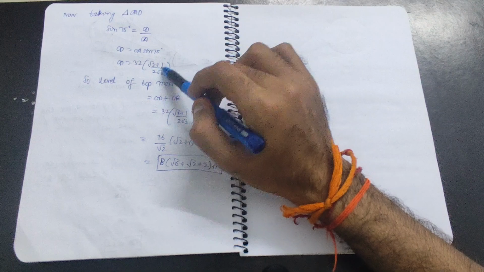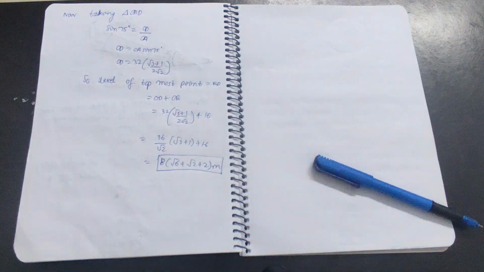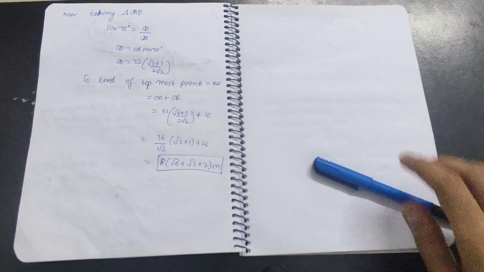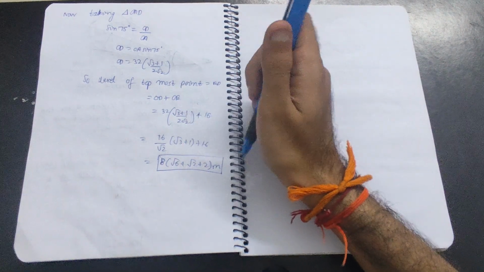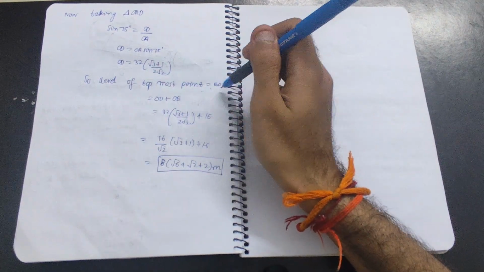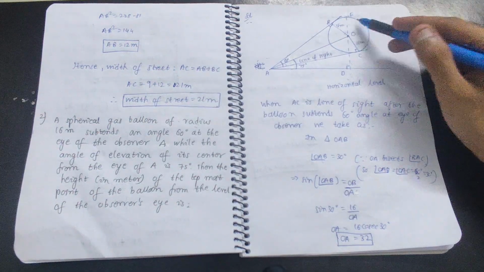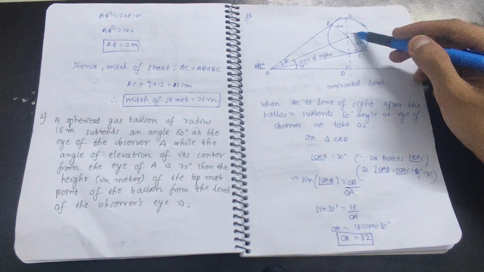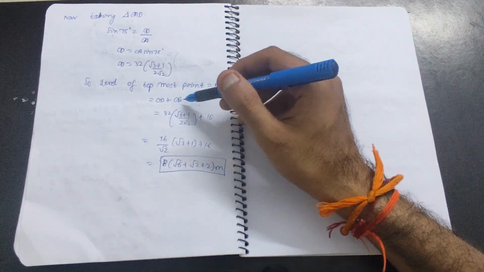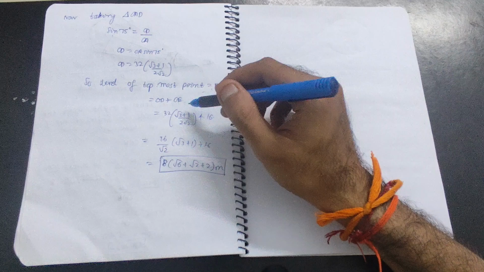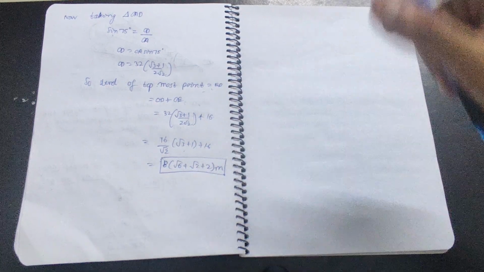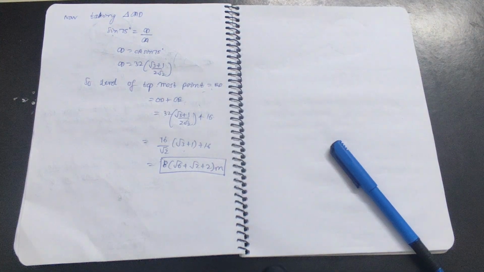You can just simply remember this. This is actually there in 11th and 12th standard, where you learn what sine of A plus B is. So just remember the formula, root 3 plus 1 by 2 root 2, and how to calculate the level of the topmost point. The topmost point is ED. So ED is OE plus OD. After you calculate OD plus OE and simplify, you will get your answer as 8 into root 6 plus root 2 plus 2. So this is the final explanation to this problem.